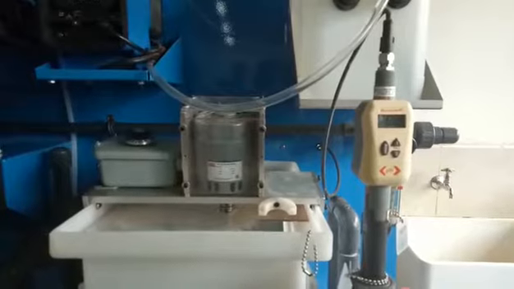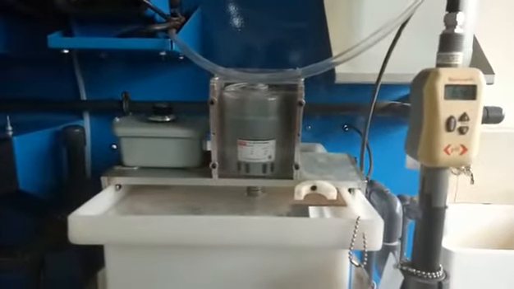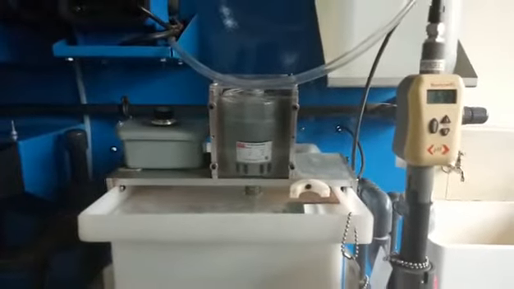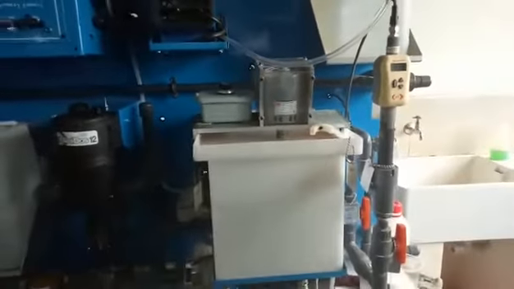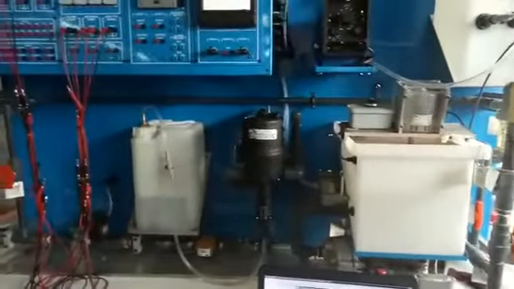After this set point is almost reached, as you can see, the agitator motor turned on. And that's how we were able to achieve the whole project.